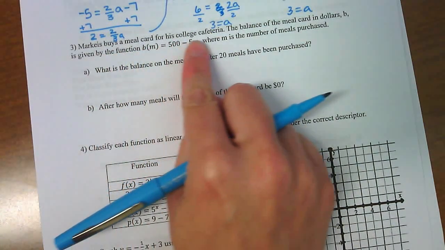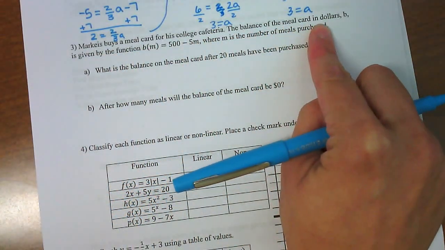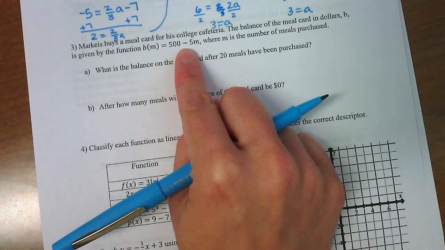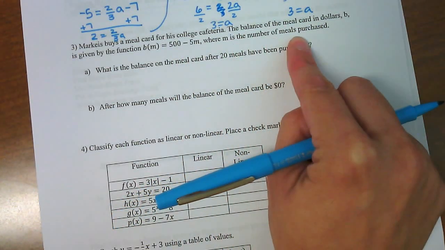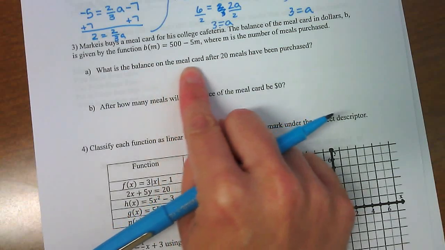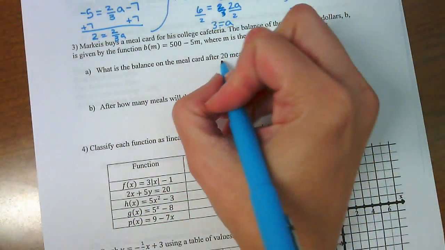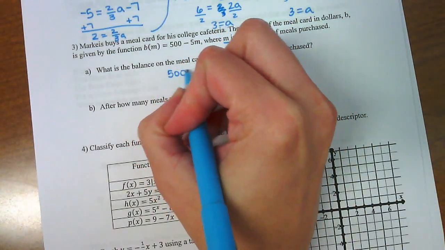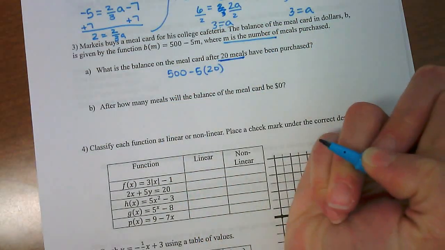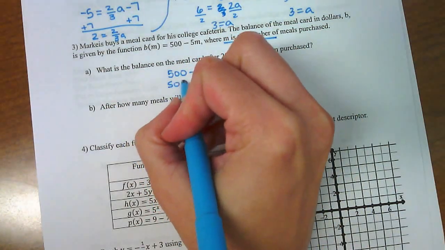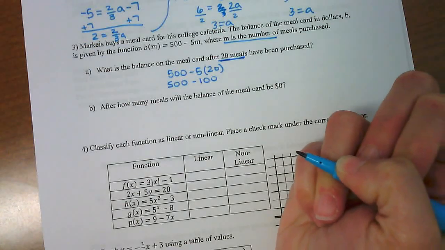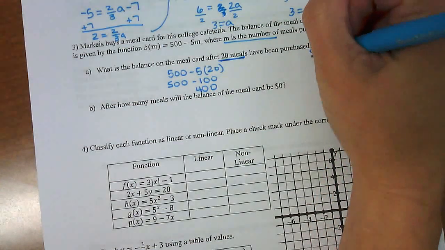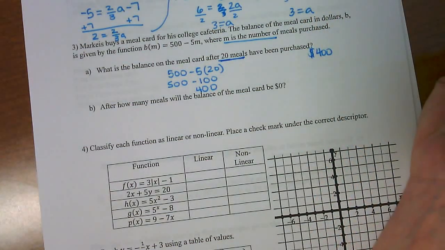Marquise buys a meal card for his college cafeteria. The balance of the meal card in dollars B is given by the function B of M is equal to 500 minus 5M, where M is the number of meals purchased. What is the balance on the meal card after 20 meals have been purchased? So 20 meals. M is the number of meals. So I'm going to replace the M with a 20. Order of operations says I should multiply before I add or subtract. And then I finish order of operations, and I've got 400. So my balance is $400.